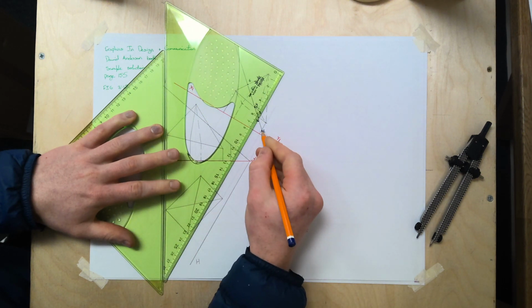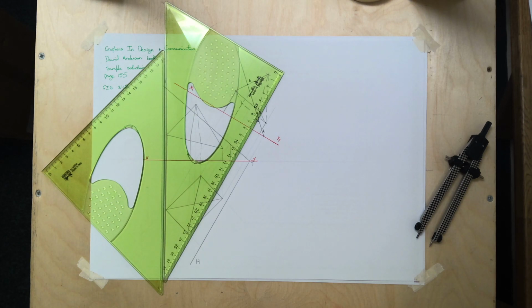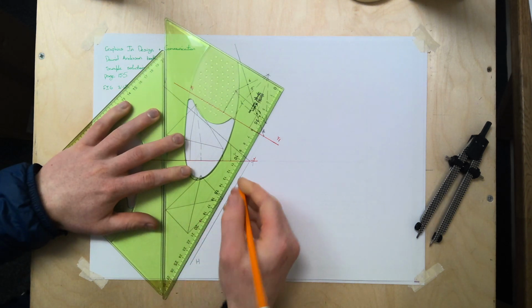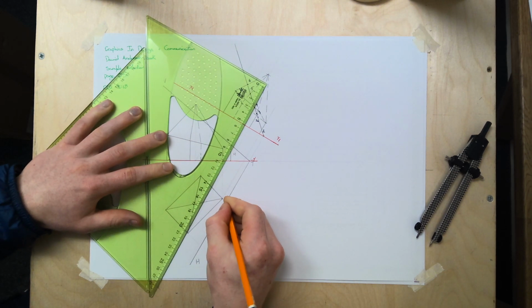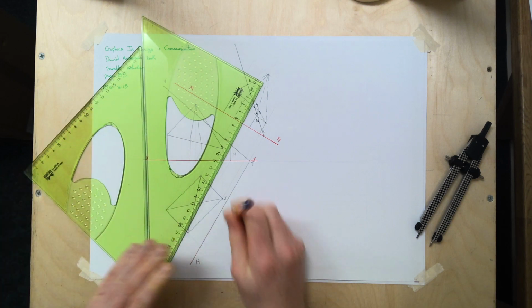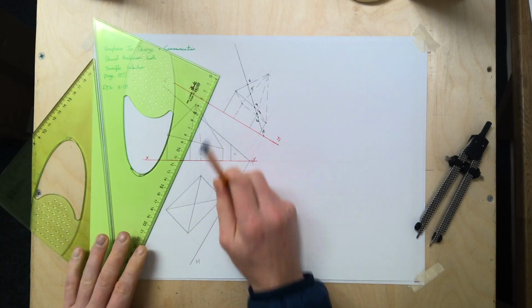So, point 1 is on the auxiliary elevation. Okay, so we can bring that back to point 1, which is down here. So that's 1 down there.